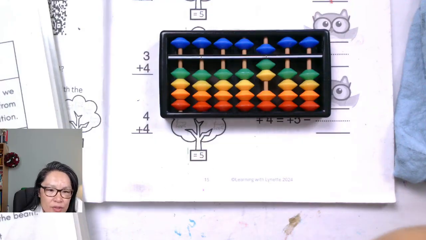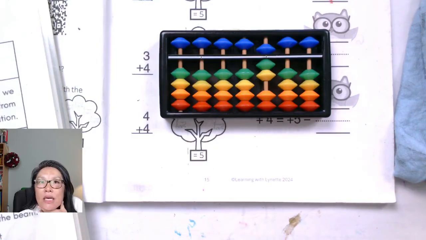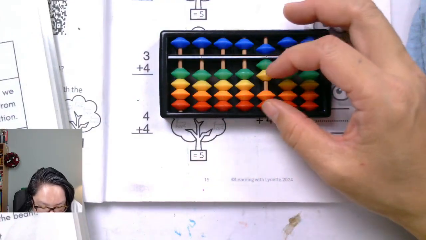So does that make sense? You know what I mean? Is it better? I think it's better because you could see it. You could see how everything moves.